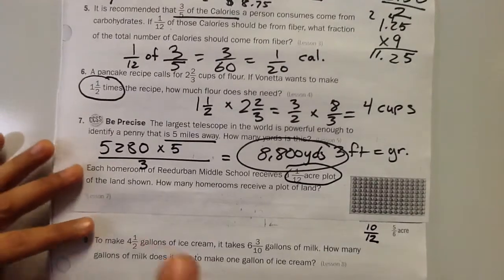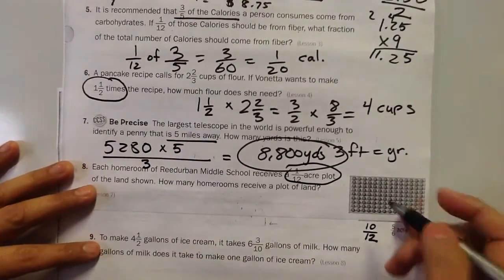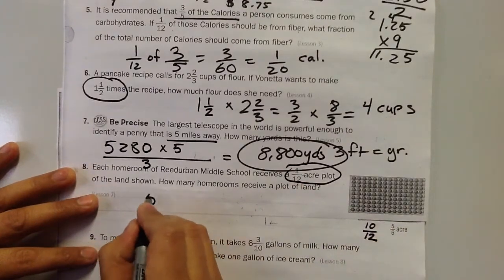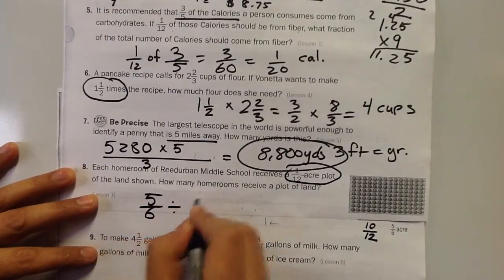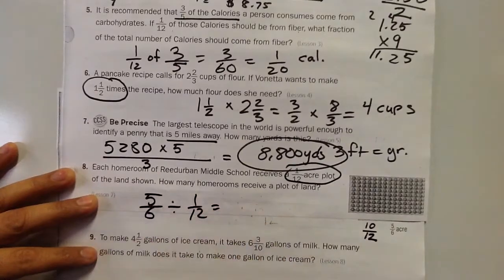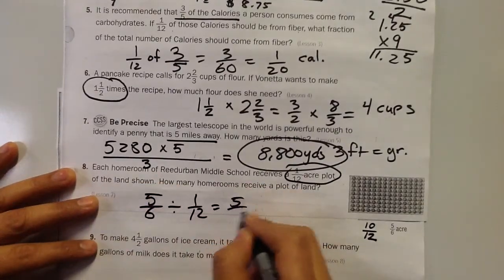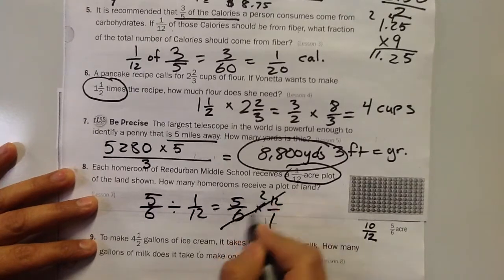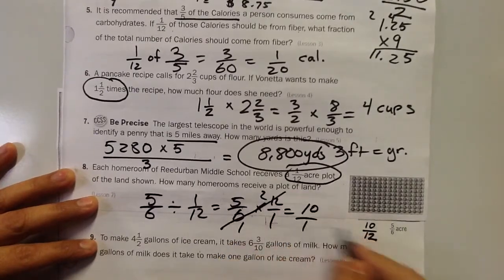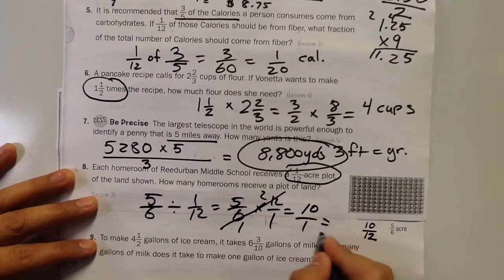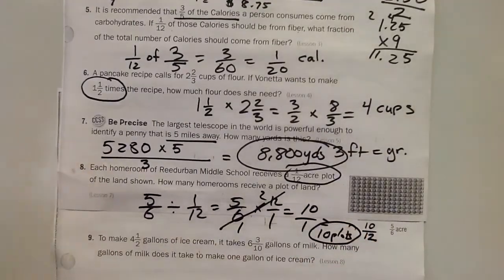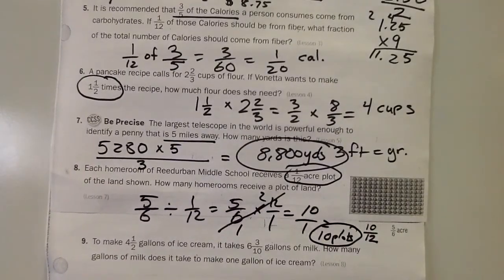But the thing I really want you to see too is that we want to know how many 12ths are in 5/6. Well, that's a division problem. That's 5/6 divided by 1/12. And as you know, we never divide fractions. We multiply by their reciprocal, and look what happens. We get 10 over 1, or 10 plots, which was exactly what we showed earlier. Let's take a look at number 9.